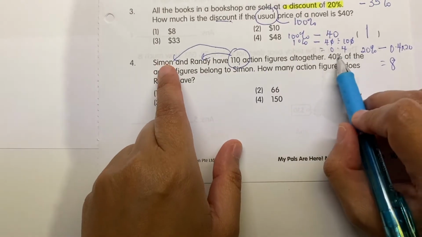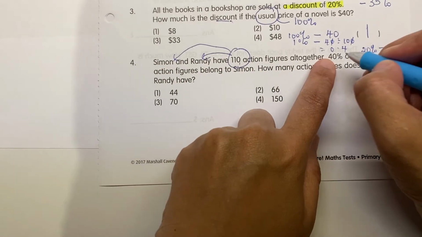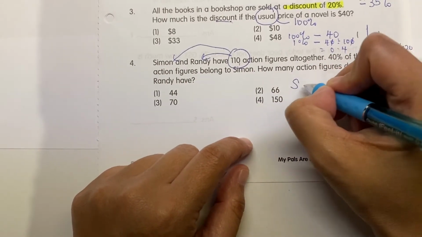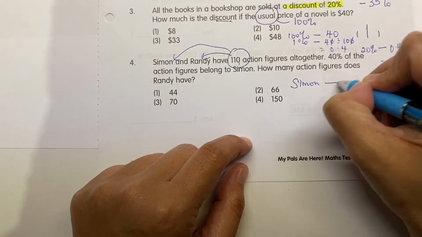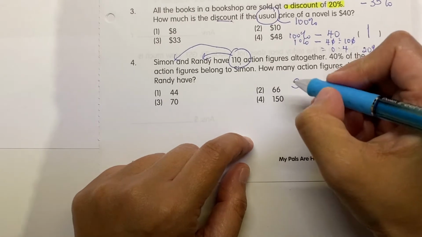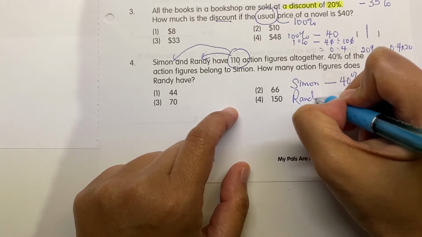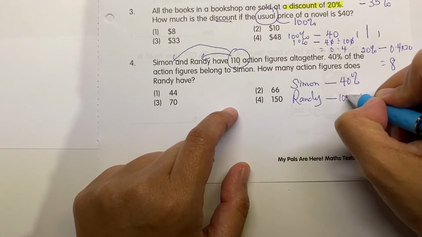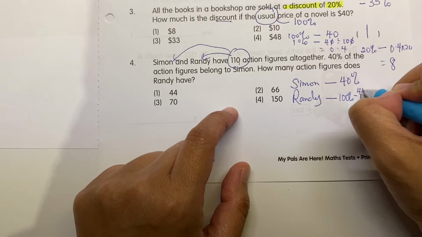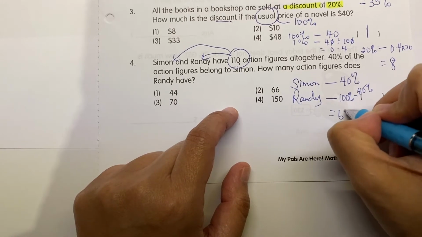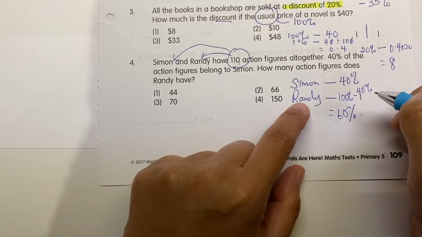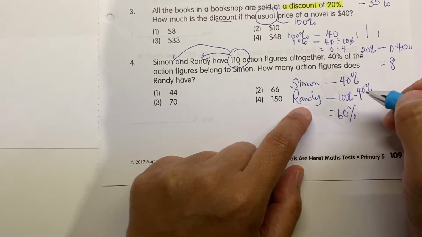If Simon is 40%, then Randy will be 100% take away 40%, and that's 60%. So Randy will have 60% of the action figures.